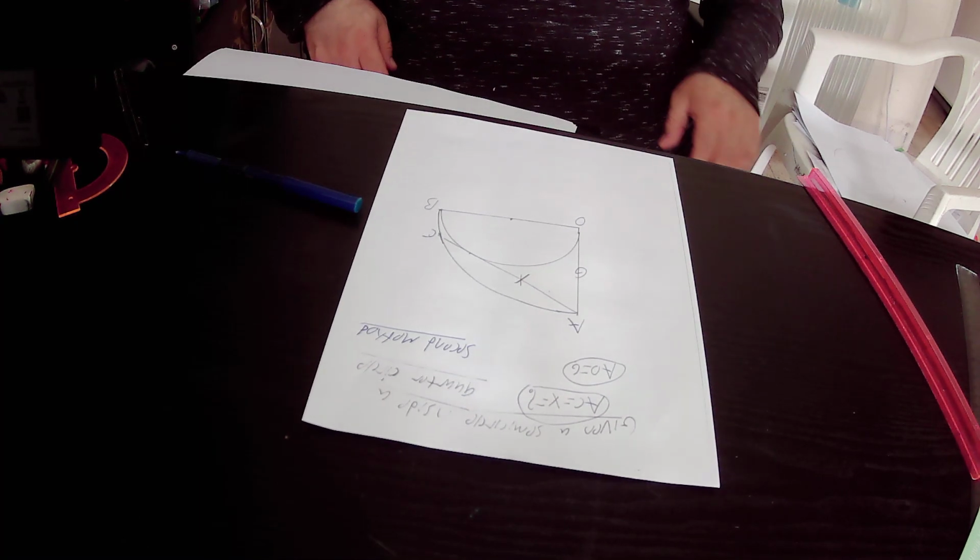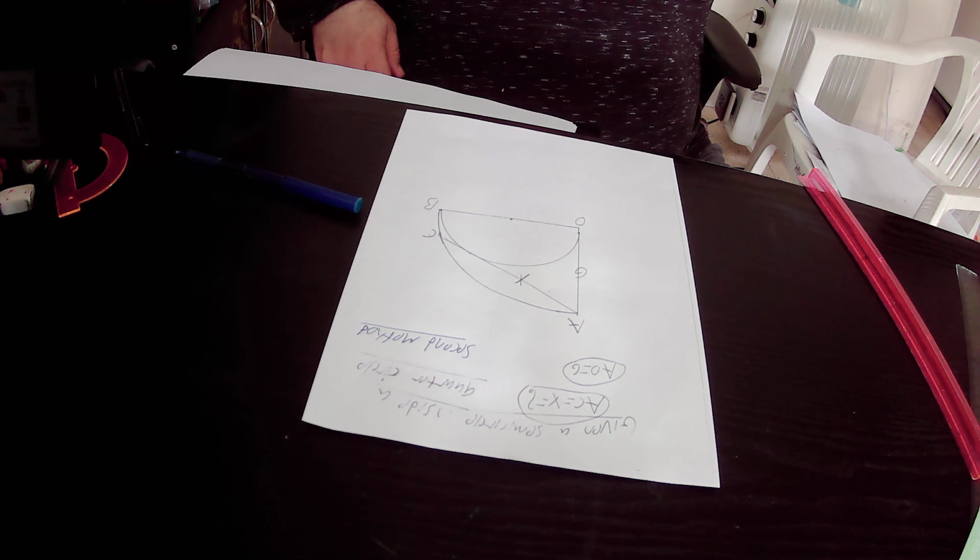In the second method, we will use all the things that we have already found out in the first method.